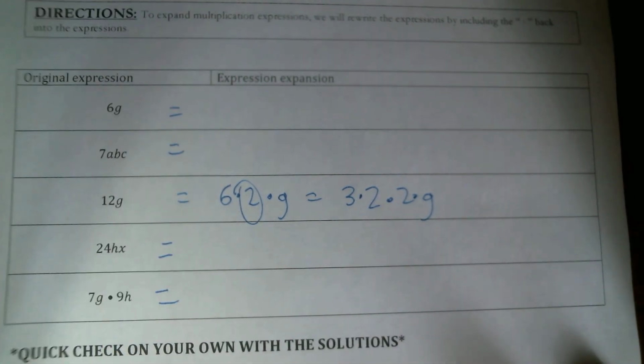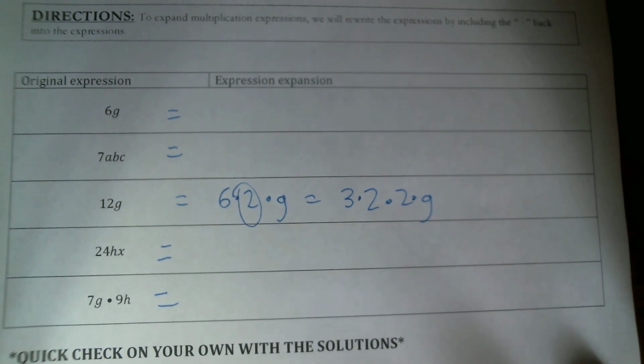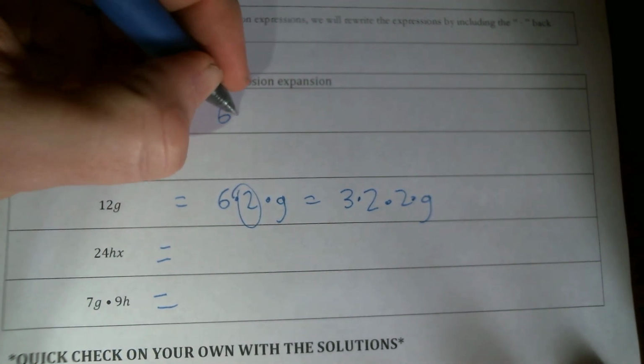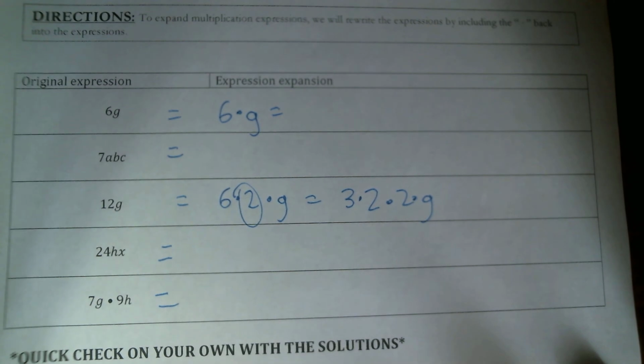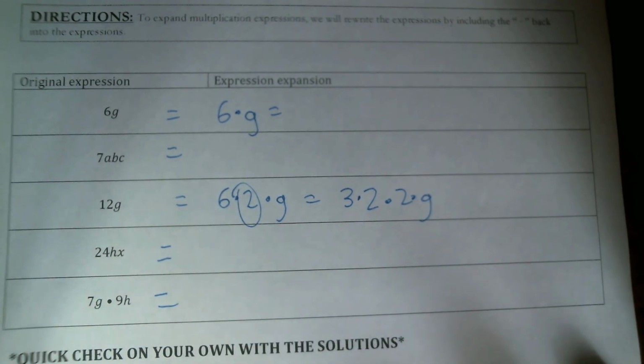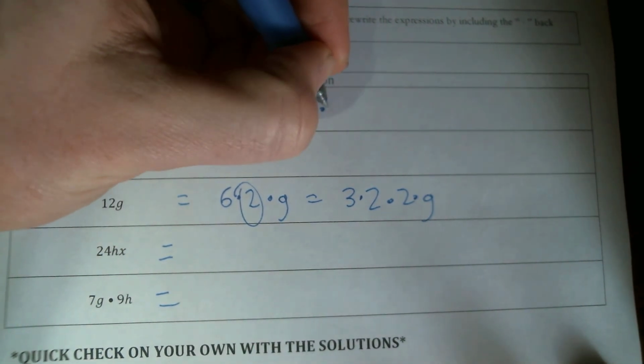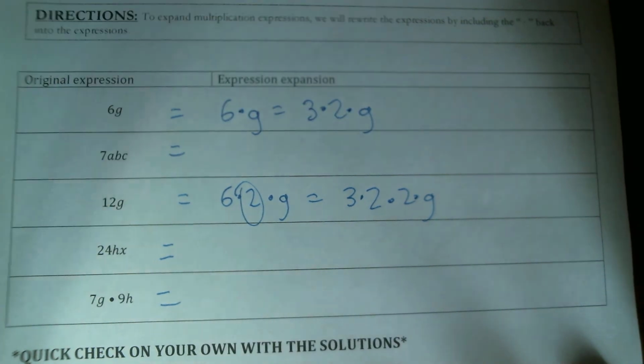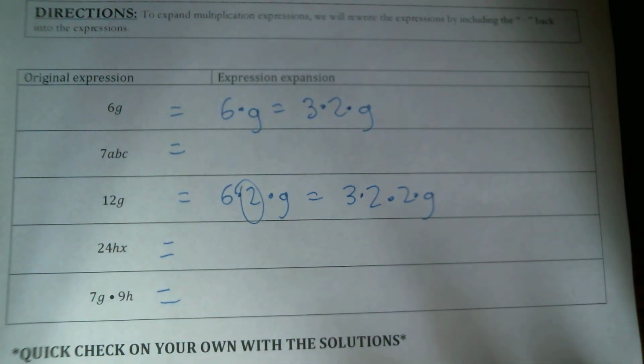All right, hopefully you've paused and shown integrity. Let's see what we've got here. So I know this is 6 times g. But I want to think, well, what can I break 6 down into further? I know 6 I can break down into 3 times 2 times g, and that's all the further we go. Anything else would just be times 1, and times 1 doesn't really do anything.